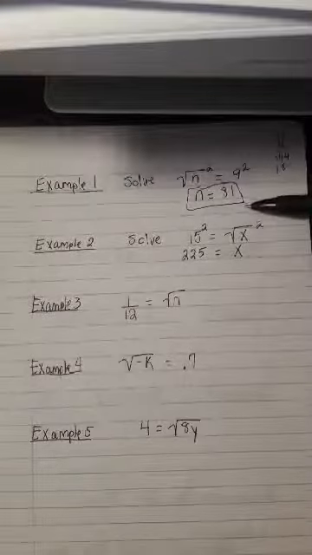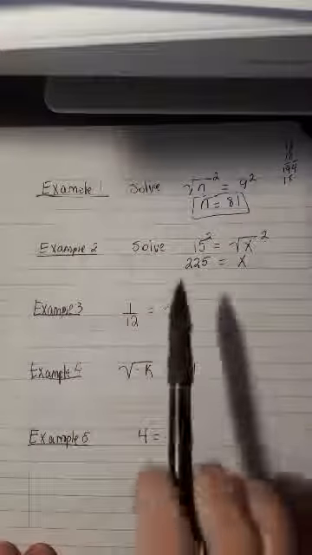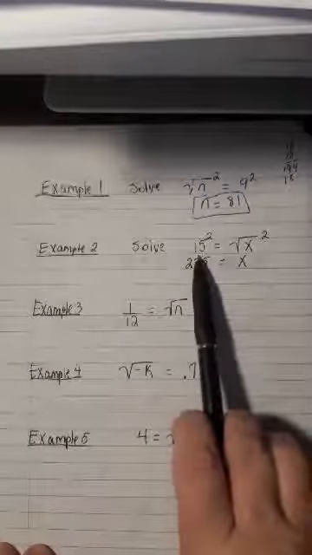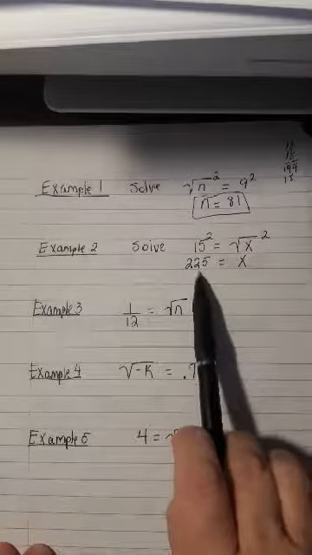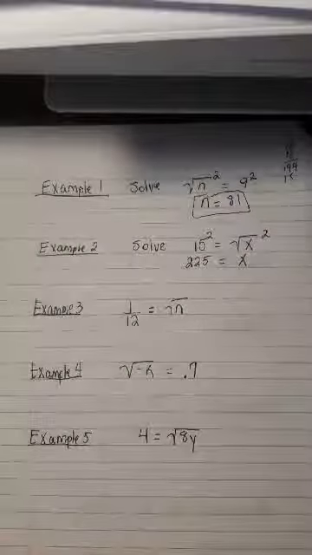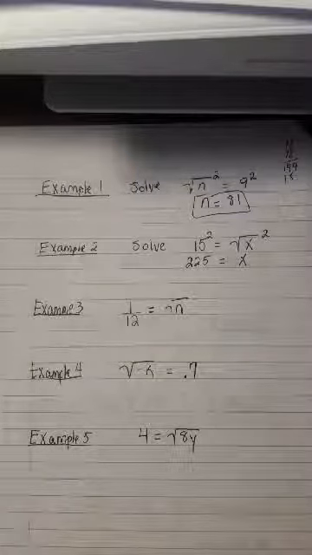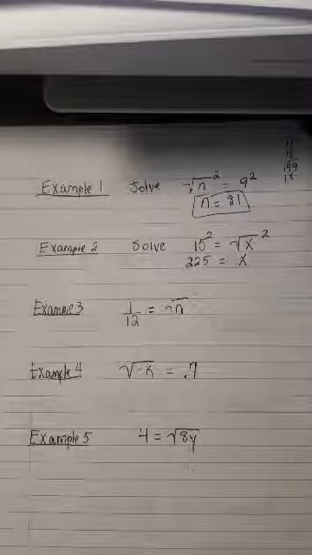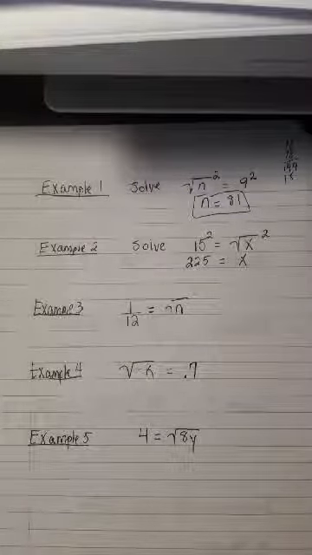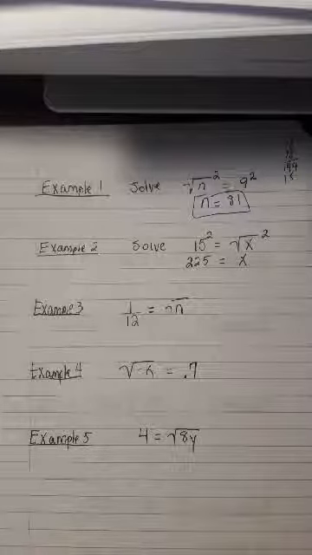Were you able to see, well, we've only done 2 examples. Look back at those. I wasn't paying attention when it went blurry. So make sure that you can see how to do those 2 examples. We had to square both sides on this example 2. 15 times 15 is 225. Alright, so example 3.